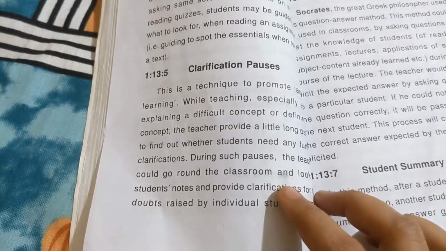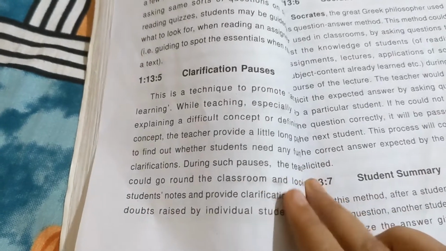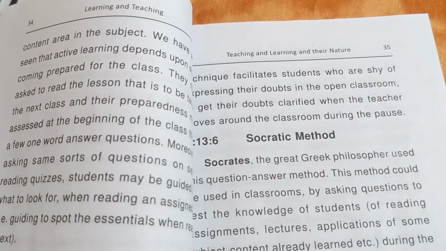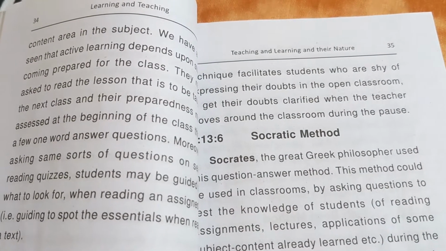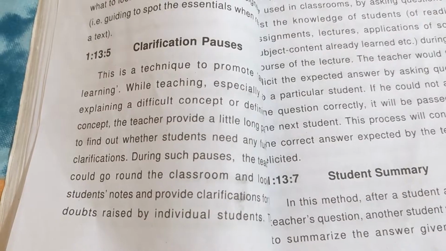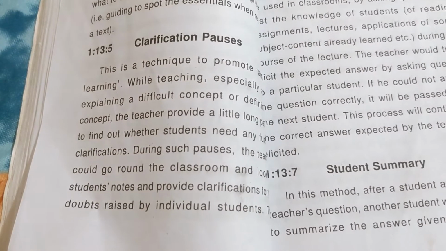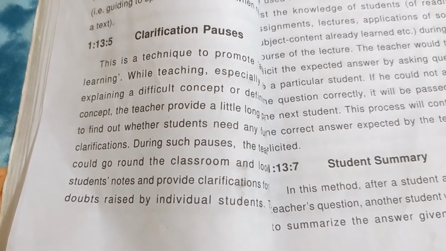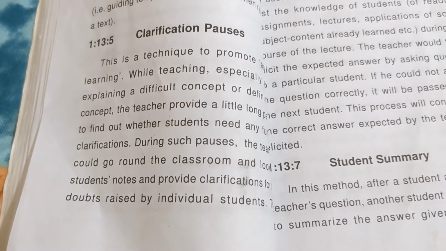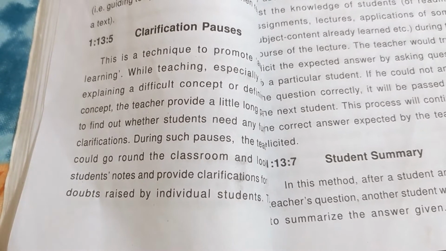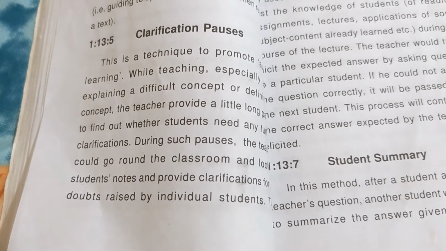So after teaching a concept, this gap is very important because even the students who are shy will express their doubts when the teacher comes personally to their bench. So this is about clarification pauses. Whenever a concept is taught, the teacher has to make sure that every student has understood it. The teacher can find that out only by going rounds after teaching the concept. And even if the students have some doubts, they will ask and get them clarified when the teacher goes individually to their benches.